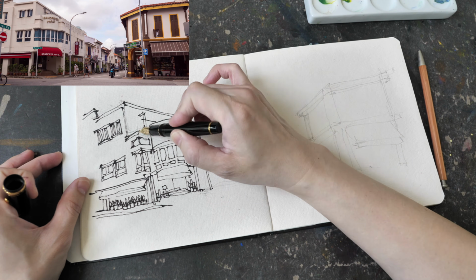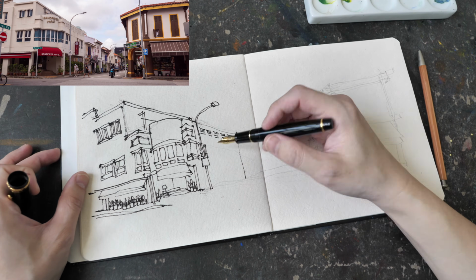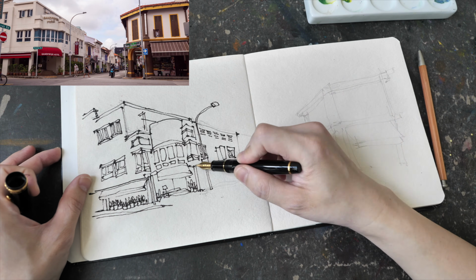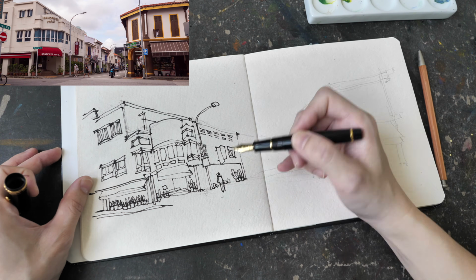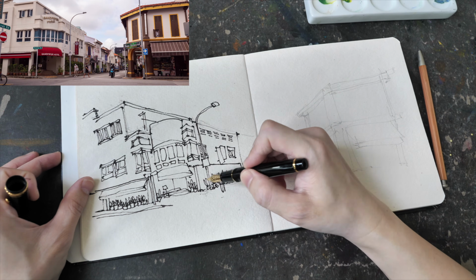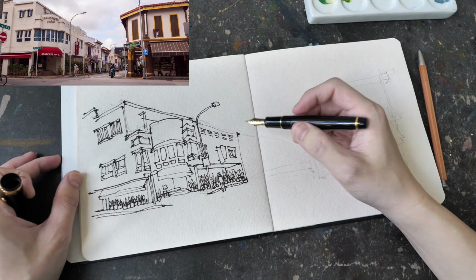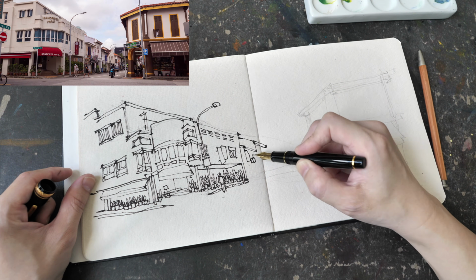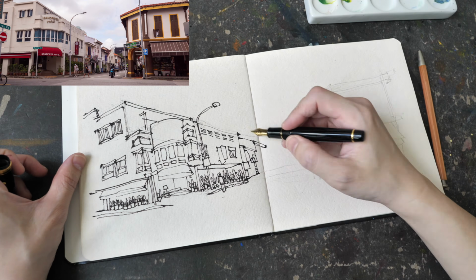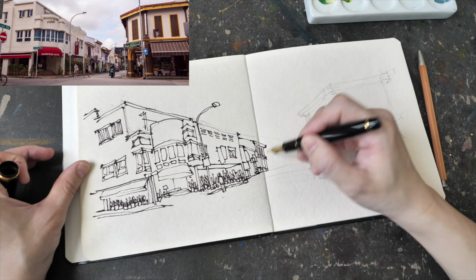Using pencils to draft out the composition ensures that I am able to fit all the subjects that I want onto the page. And if I make any mistakes during the penciling stage, I will know to avoid the mistakes when I'm sketching with ink. My perspective may be slightly off.